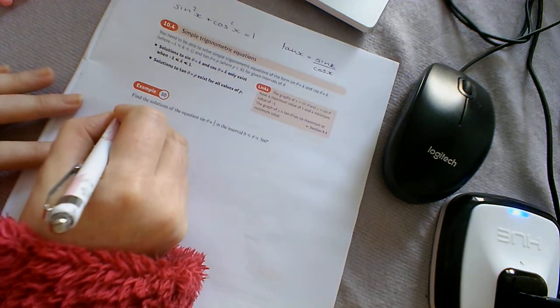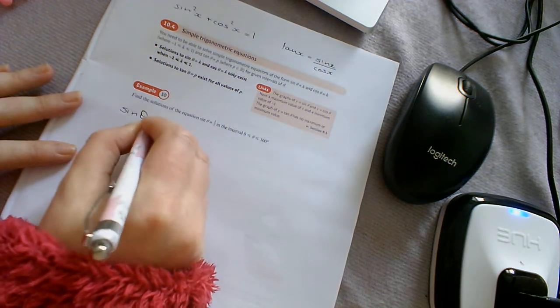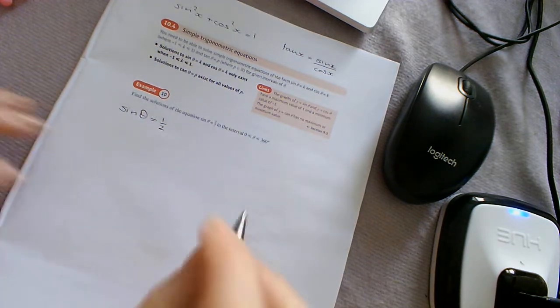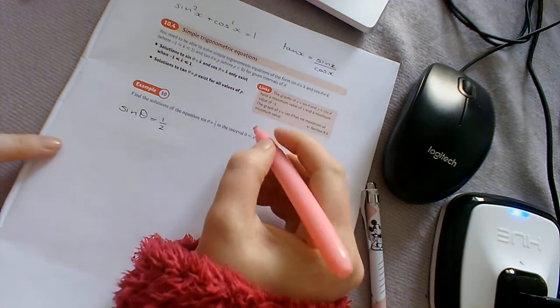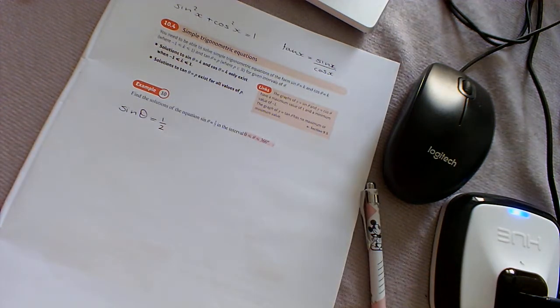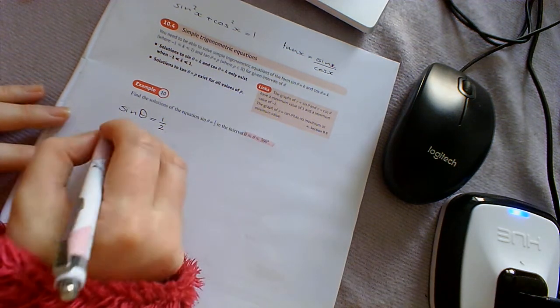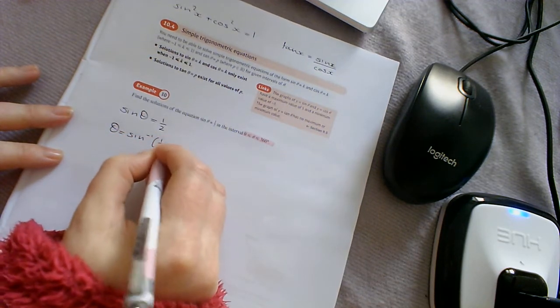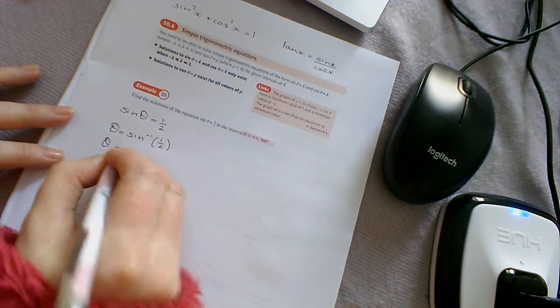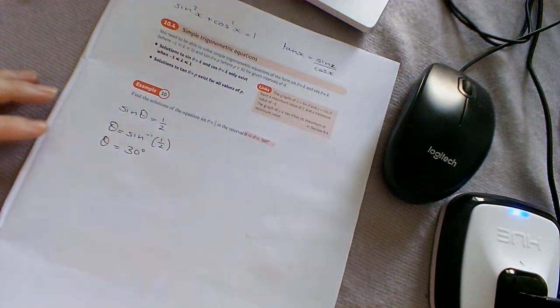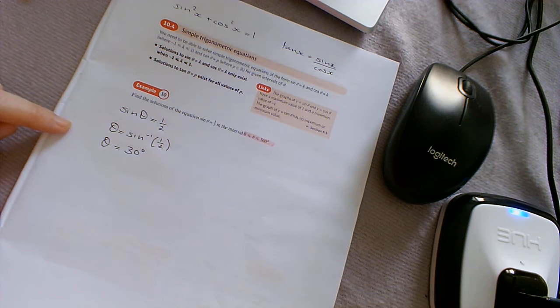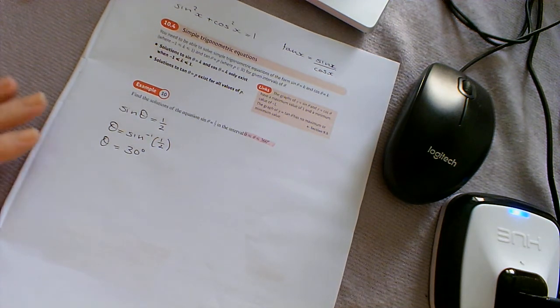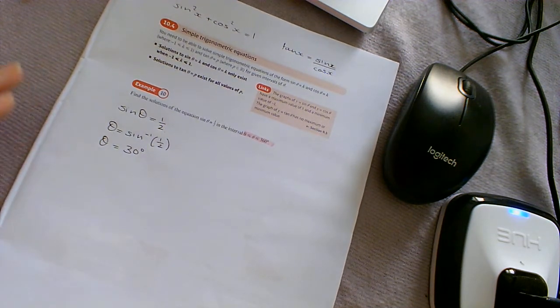So we're going to look at sine theta equals a half. Now it's important that we know what interval we are looking at. We are looking at the interval between 0 and 360. So the first thing we need to do is put that into our calculators and get a value. And we get 30 degrees. That's the principal value. Obviously, as you've now seen with sine and cosine graphs, there's more than one value.